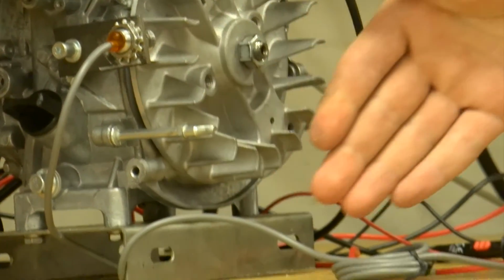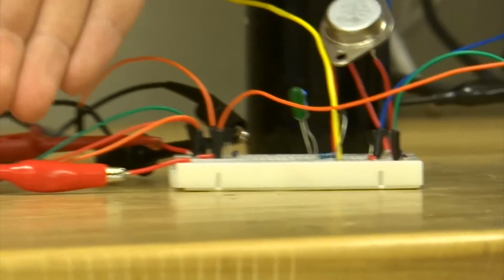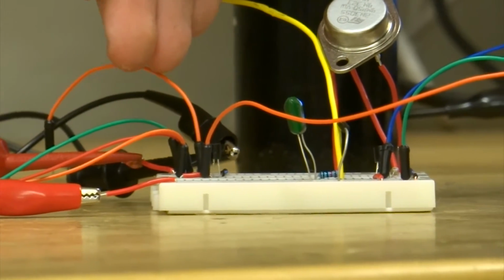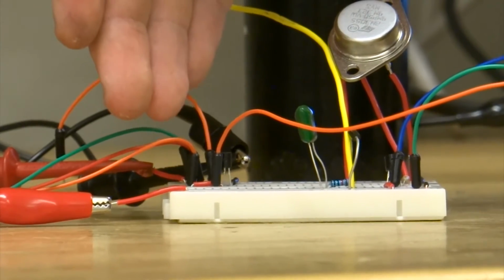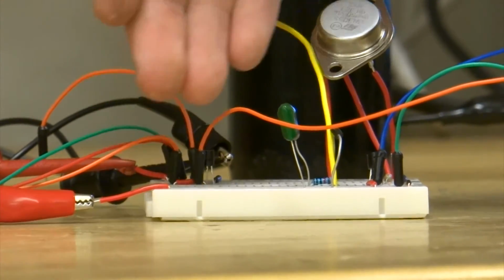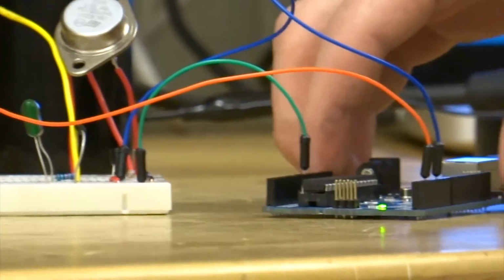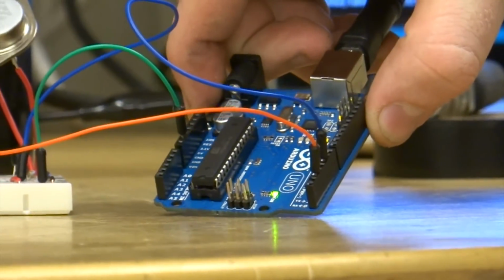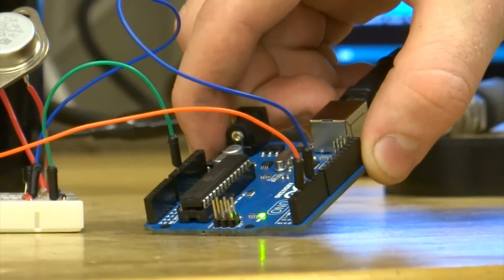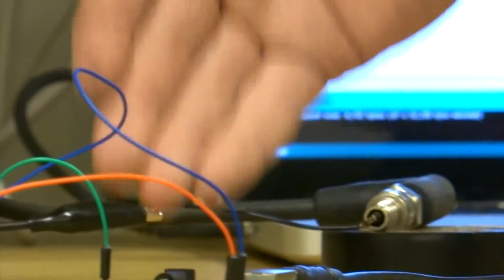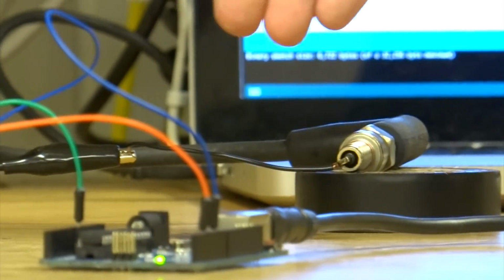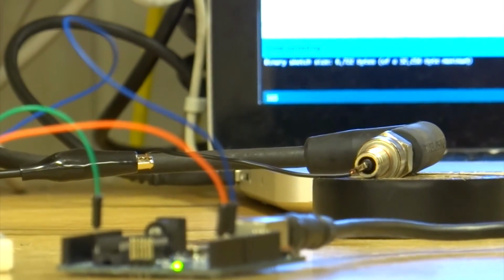From here, the signals are sent along this wire to our signal conditioning board. This sends and receives information from and to the Arduino. If you follow this over here, we now have our Arduino. This is the brains of our system. And back here we have our coil and spark plug pair. This is what sends our digital signal to a high voltage spark for our engine.